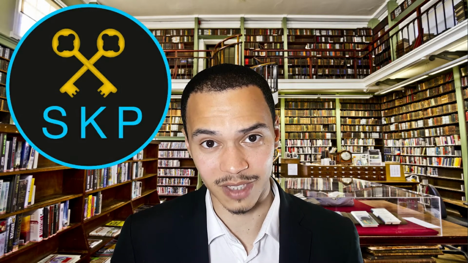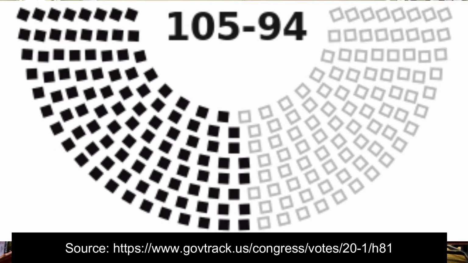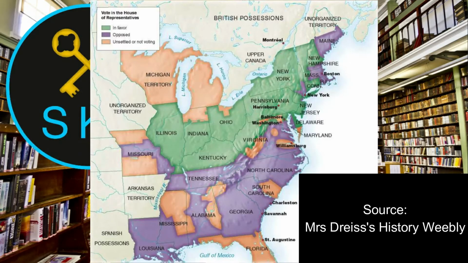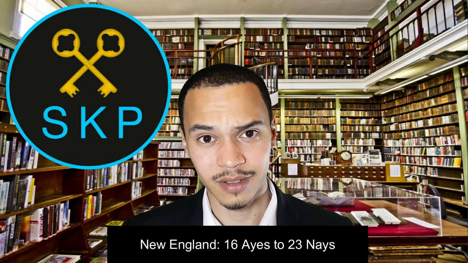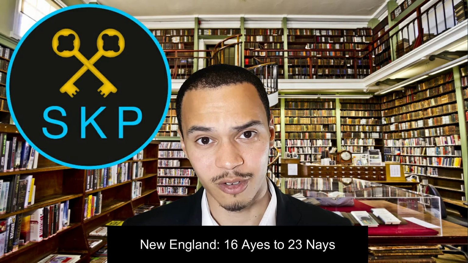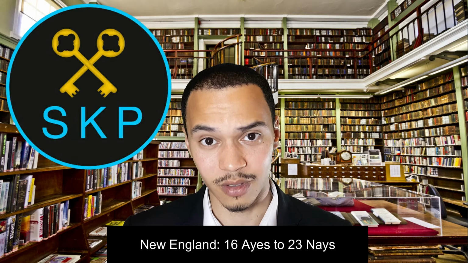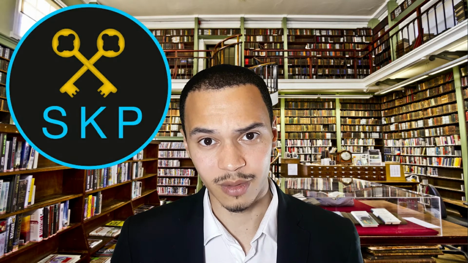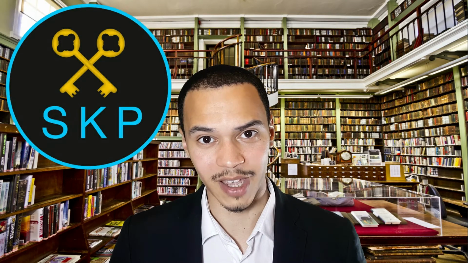However, as we can see in the votes here, it was an incredibly divisive thing. So although the total votes in the House were 105 to 94, when we split it down by region, we can start to see that actually it was a lot more divided than we might otherwise think. So in New England, it was supported by 16 congressmen to 23. So a majority of congressmen from New England were opposed to this tariff. But now when we look at the middle states, yeah, so this is states like Pennsylvania, New York, etc. For these states, the vote came to 56 to 6.